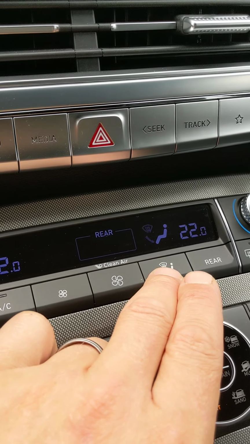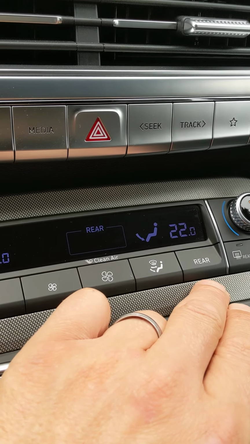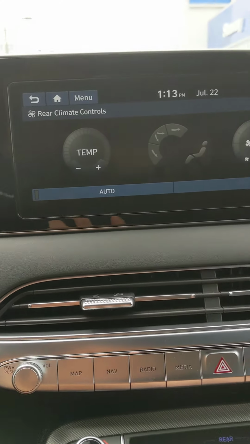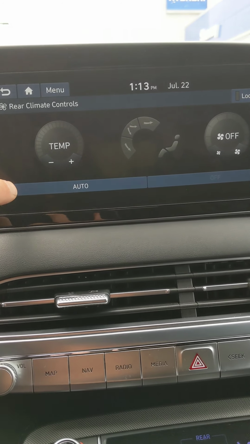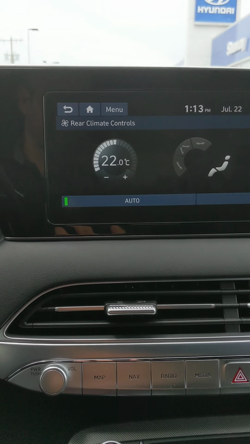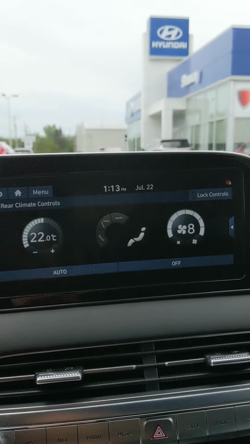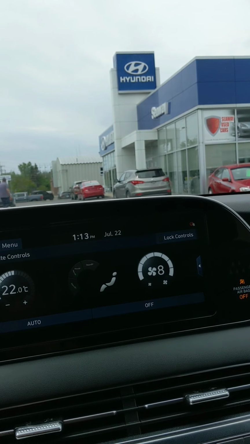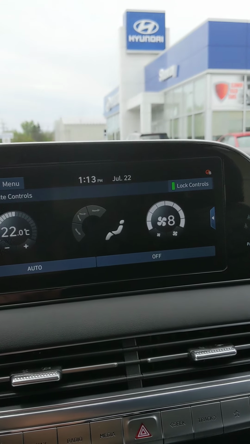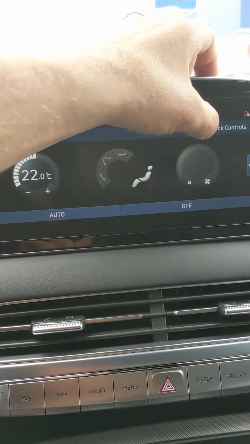Cool. There's your rear fans. So right now they're off, okay? And I brought it up here on the screen. So we want it on the auto. Boom. 22 degrees. It's maintaining it at 22 degrees Celsius. The kids are back there and they want more fan. You can hear in the back that you can hear the fan going. Lock controls. That will lock the controls in the back so the kids can't play with it. Okay? So we go back to auto. Back to our controls.